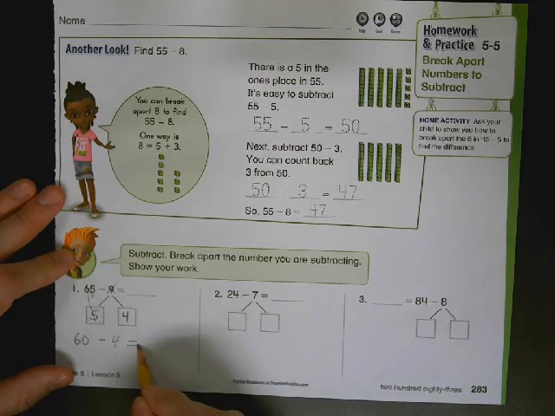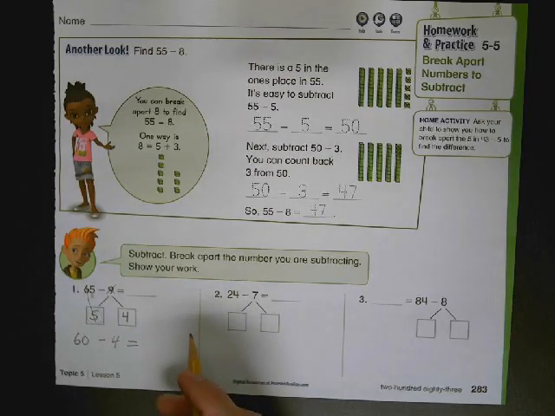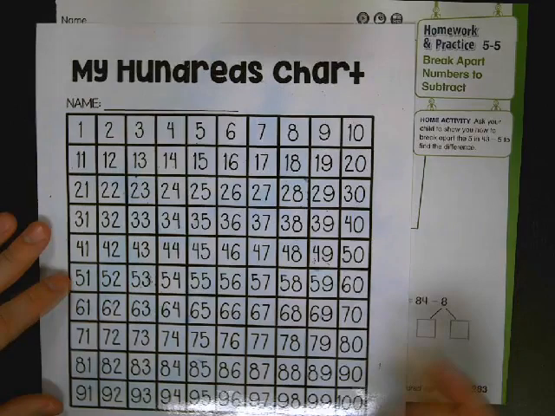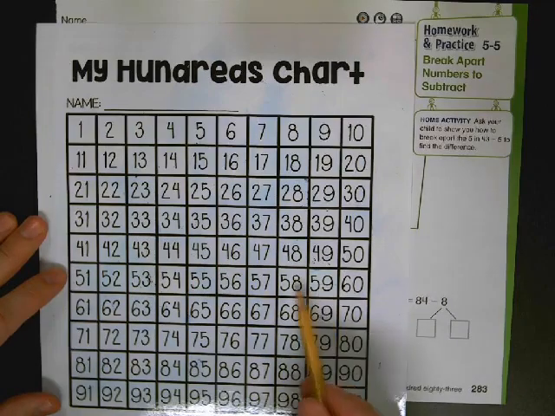60 minus 4 is easy on a hundreds chart. 60. 1, 2, 3, 4.